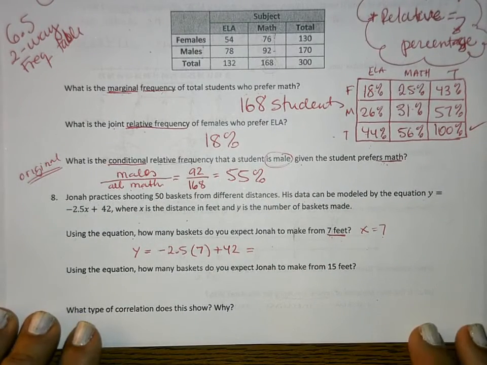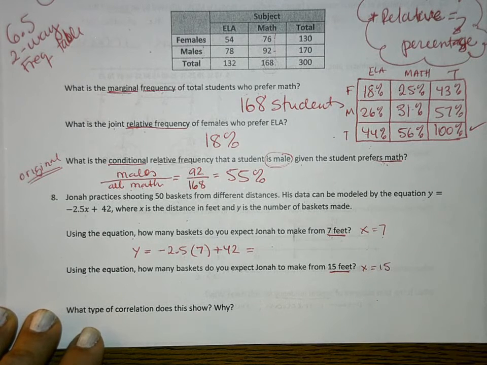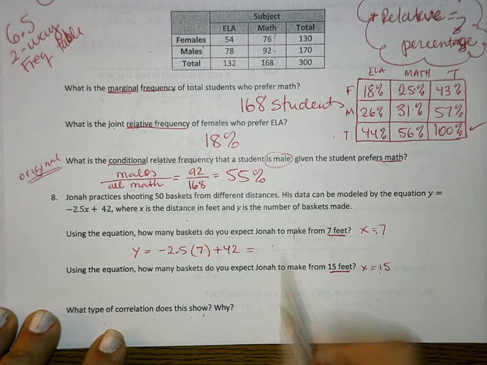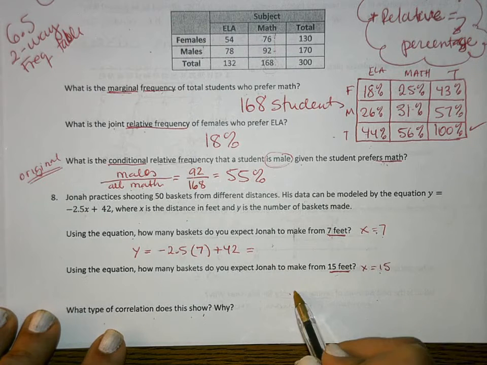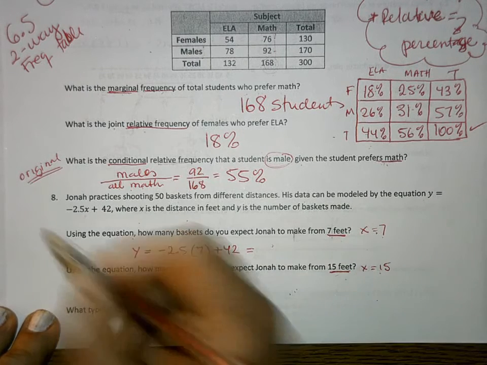And then now it's 15 feet, so x equals 15. I'll let you plug it in and finish from that, okay? And what type of correlation does this show? You went from x equals 7 to x equals 15. What two values did you get? Are they getting bigger? If they are getting bigger, then that means it's increasing. It's a positive correlation, okay? So the further he goes, does he shoot more baskets, or are the numbers decreasing? He shoots less baskets. So this is a good discussion for class as well.